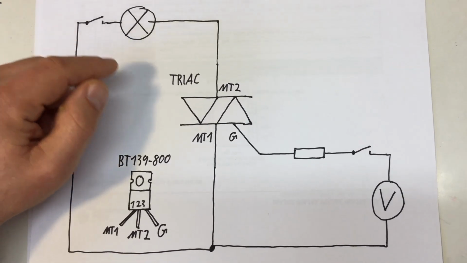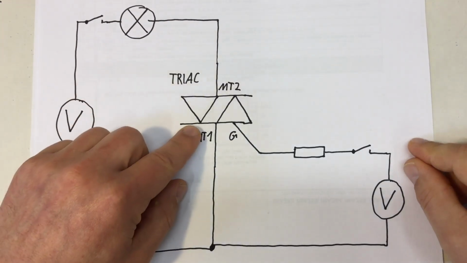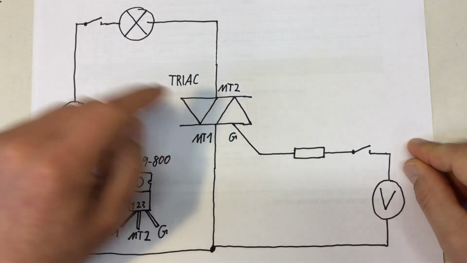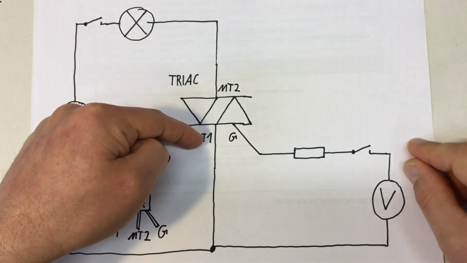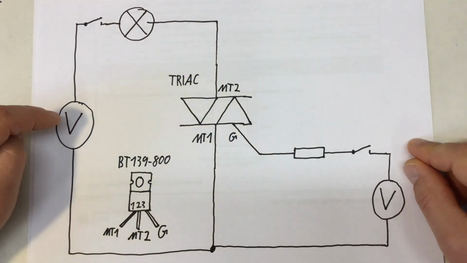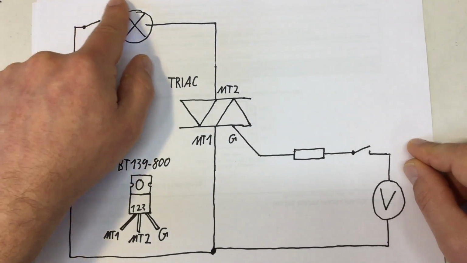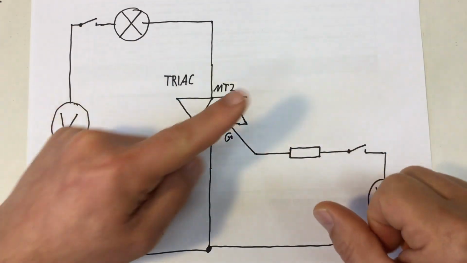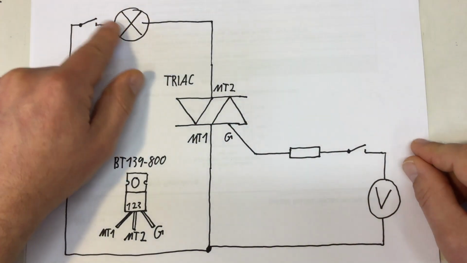So what I got on my breadboard is a TRIAC with its main terminal 1, main terminal 2 and gate. Between main terminal 2 and main terminal 1, I have a simple loop here with my big power supply and my electronic load, just some switches and light bulbs.